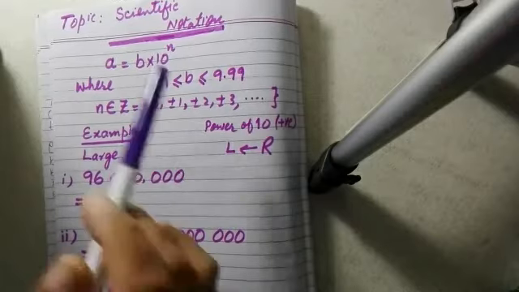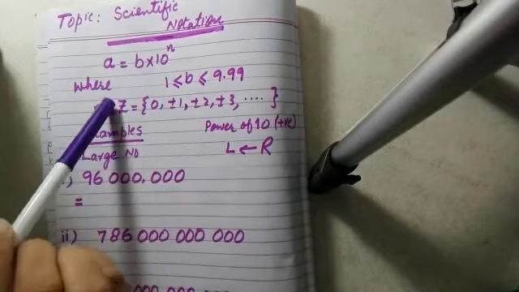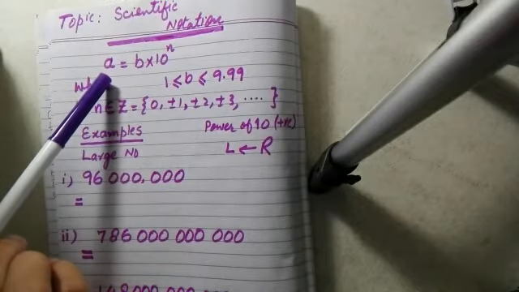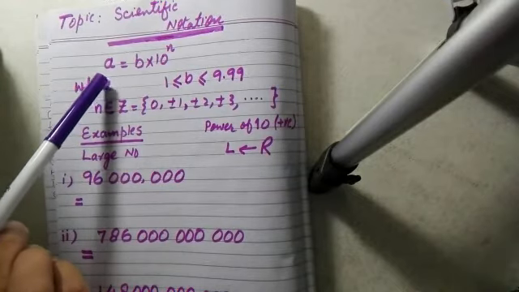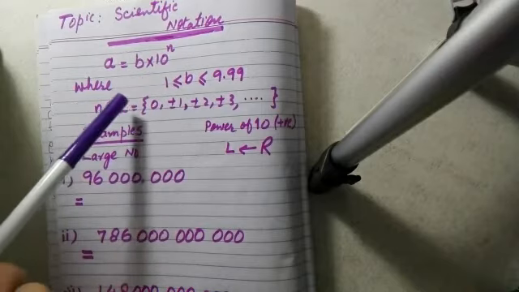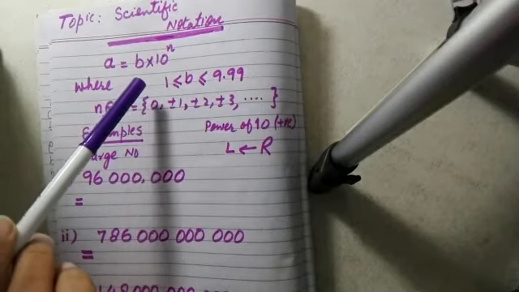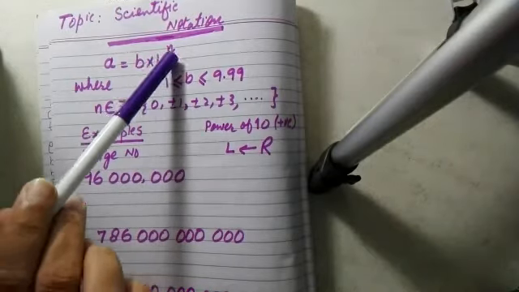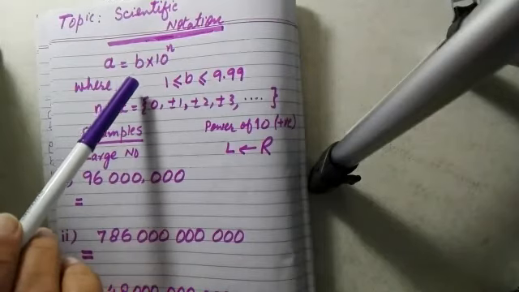Generally, we express or write any number, let's suppose A is a number, as b times 10 raised to power n. This is the format in which we convert all numbers, either extremely large or extremely small, into powers of 10. Now let me describe what b actually is.